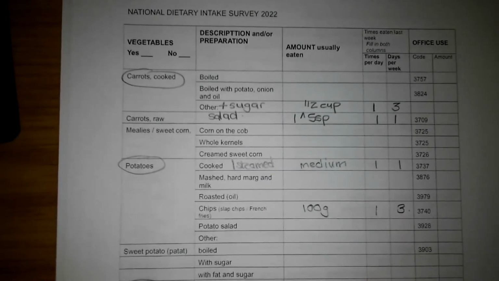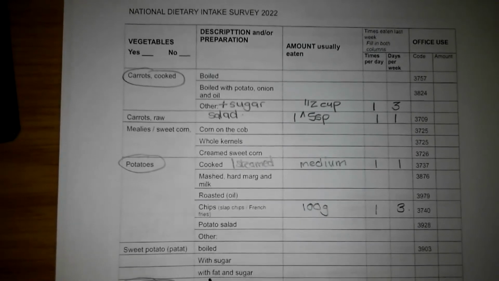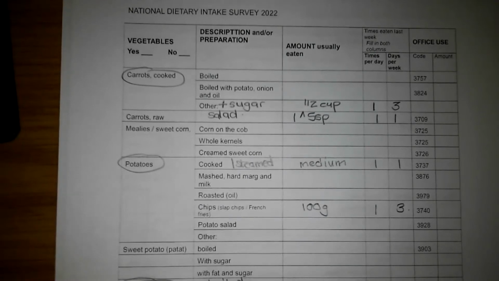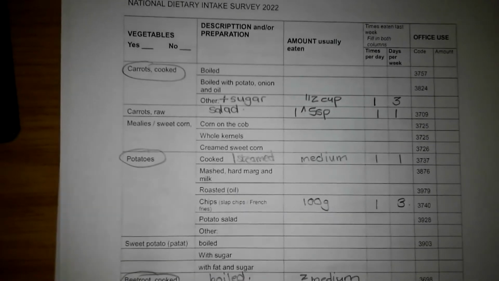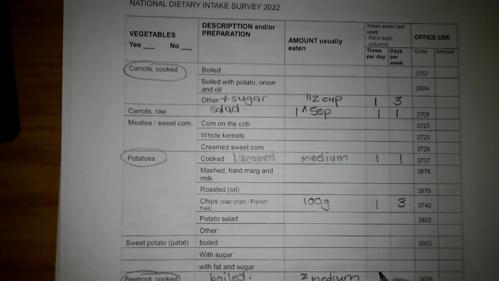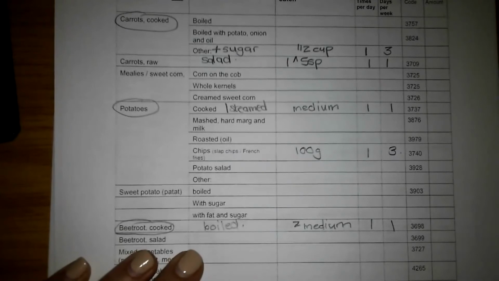I had cooked beetroot. It was just boiled, nothing added, and your participant had 2 medium, and it was only once a day, 1 time per week.